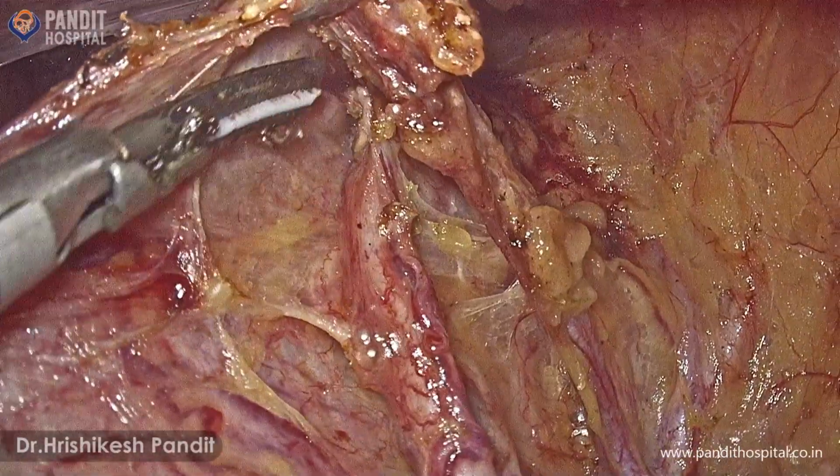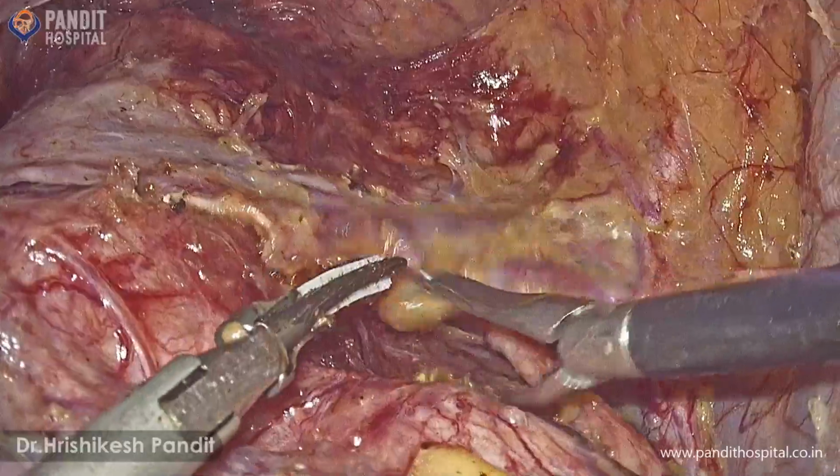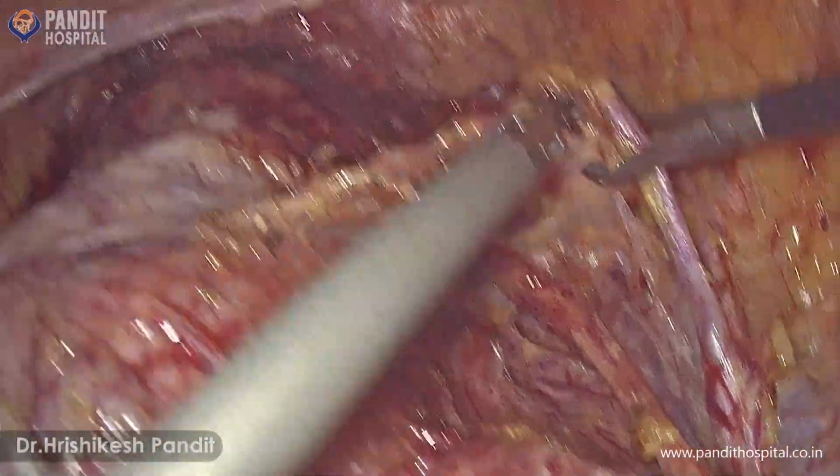The assistant is retracting the uterine artery and we can see the ureter crossing under it, known as the water under the bridge.